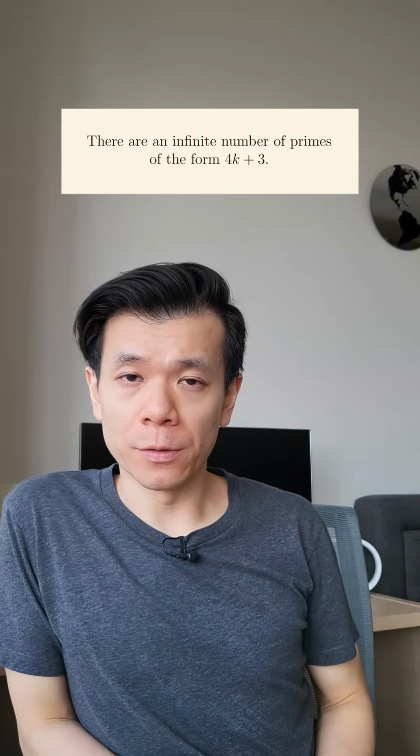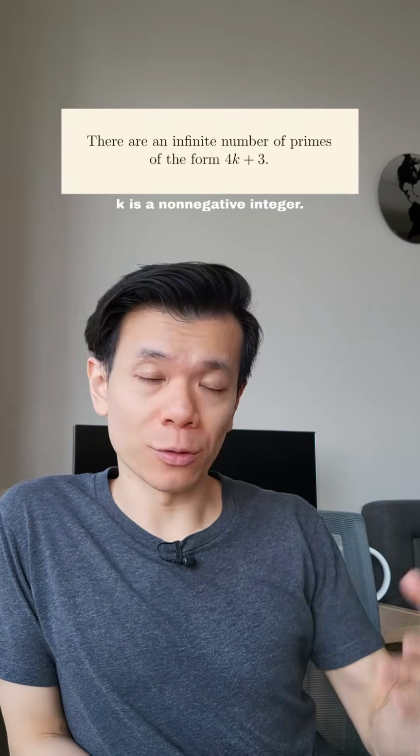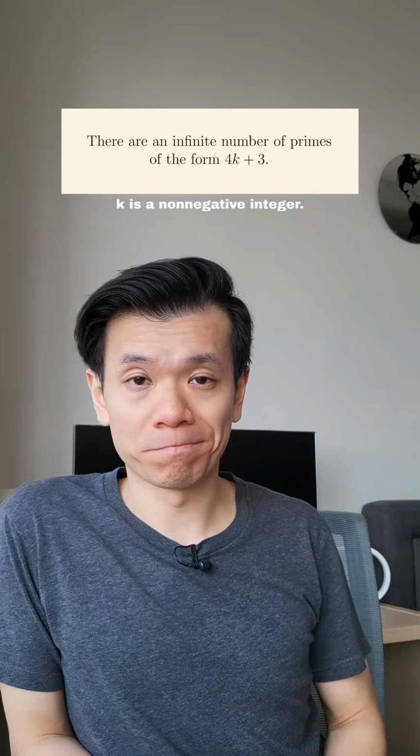It's been a while since we did a proof here. So let's do a proof, shall we? Let's show why there are an infinite number of prime numbers of the form 4k plus 3, where k is some non-negative integer. Now let's be careful here.